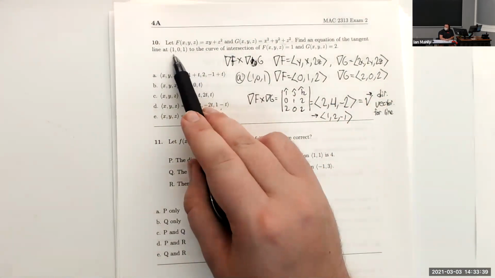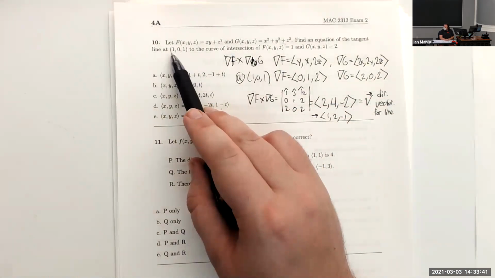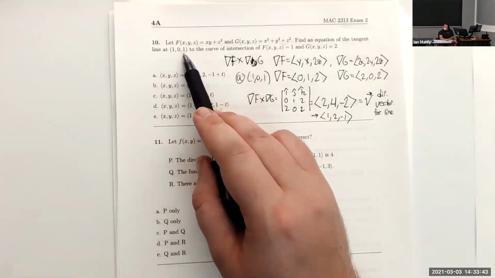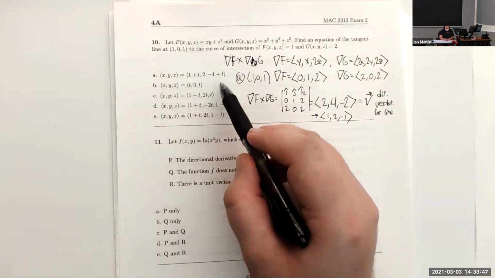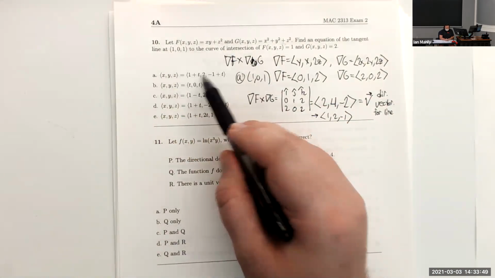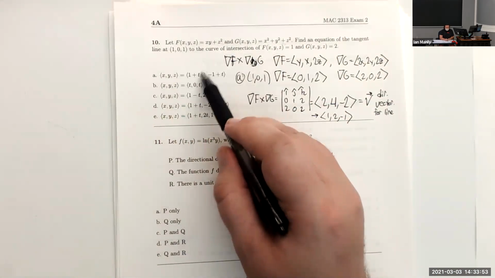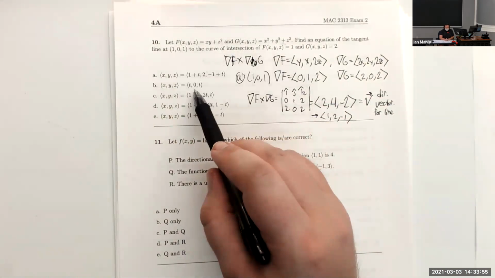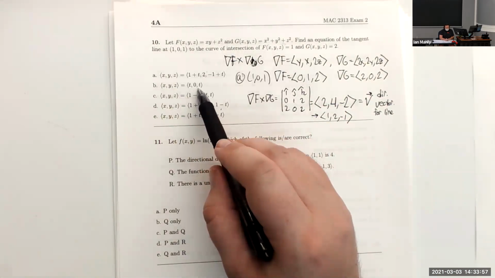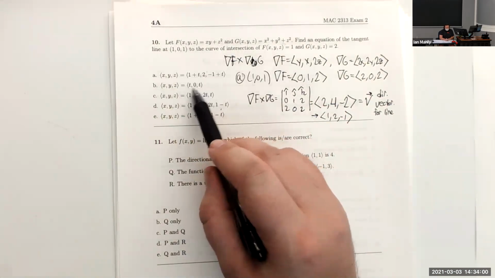All right, now this tangent line needs to go through the point 1, 0, 1, right? So let's see here. Some of these don't even go through that. Like this one doesn't go through 1, 0, 1, because y is 2. This one does go through there, but they don't have the right proportions here.